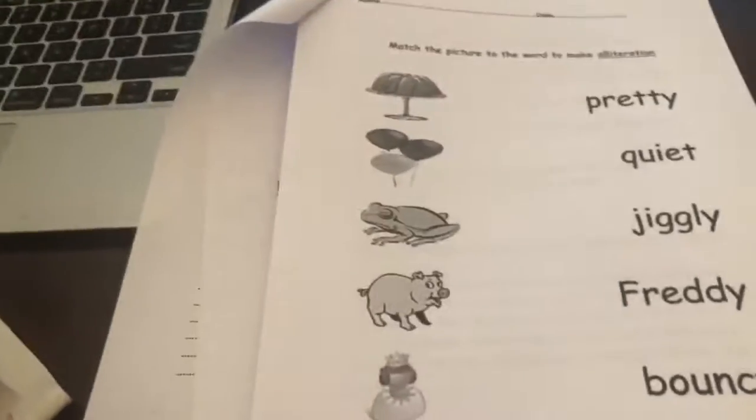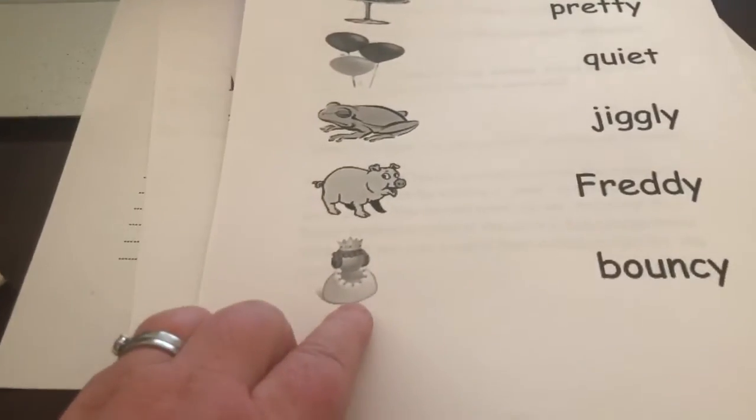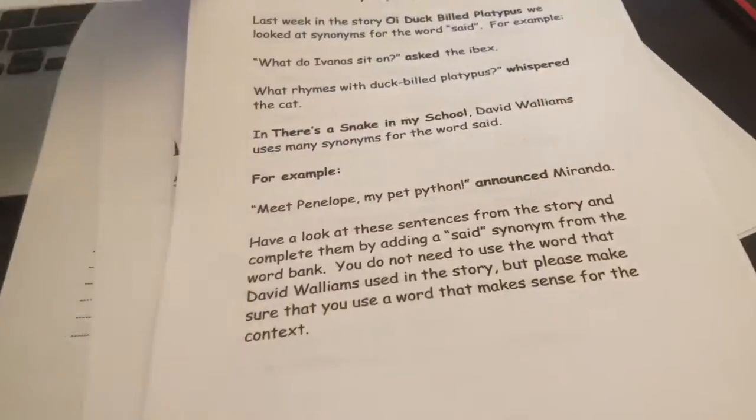Have I got that right? Yes. I've just suddenly thought, is that a princess? But no, I think that's actually a queen. Sorry, got confused for a second there.